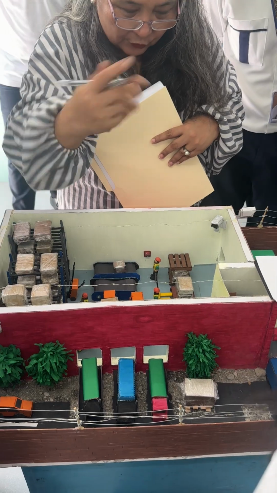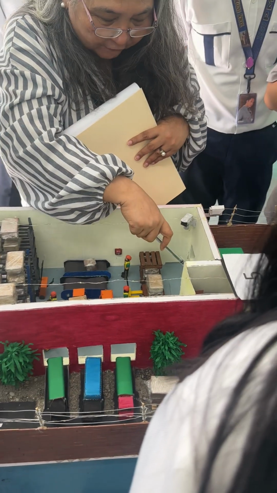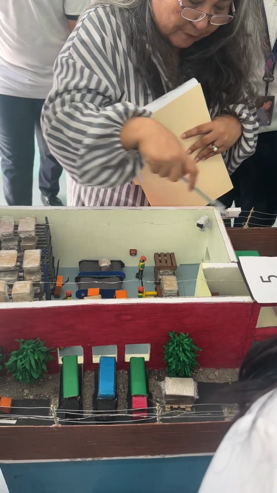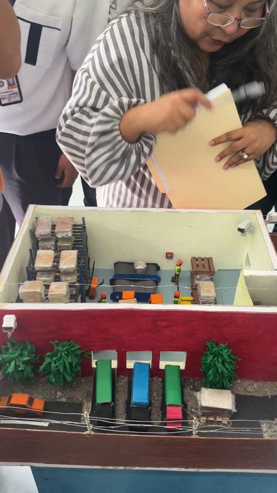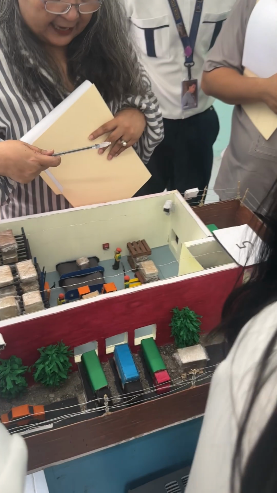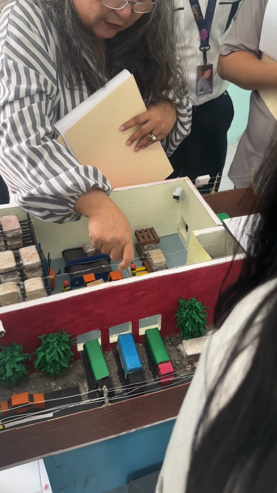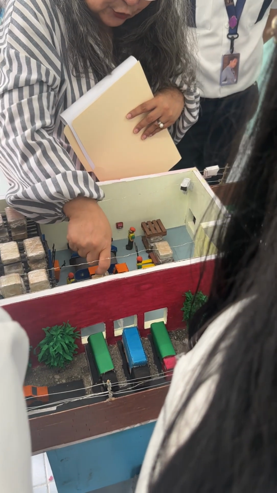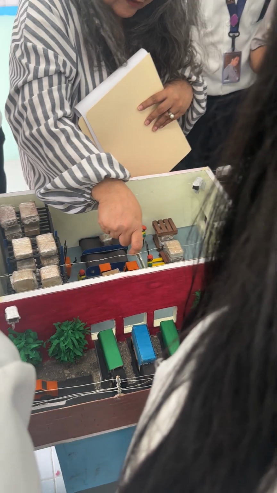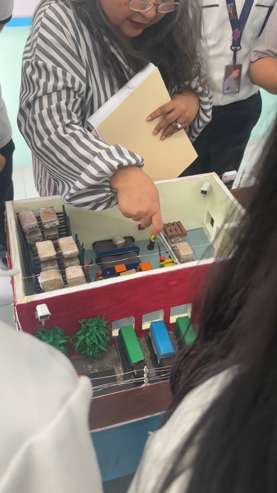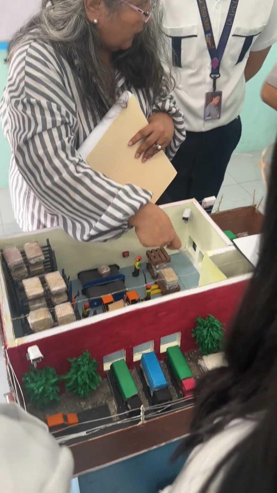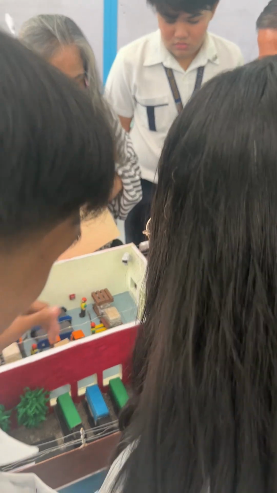So there should be enough platform for you to be able to unload. So what happened to that? How do you intend to unload your goods from here? And how do you intend to maneuver this?